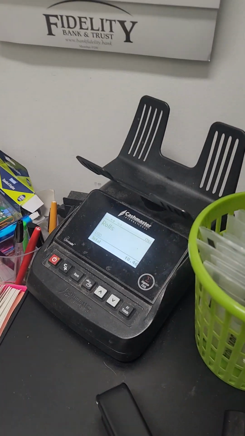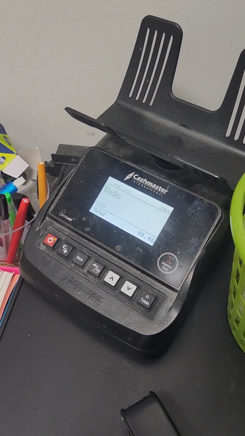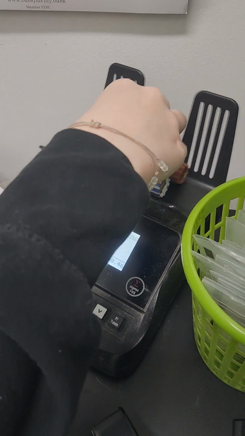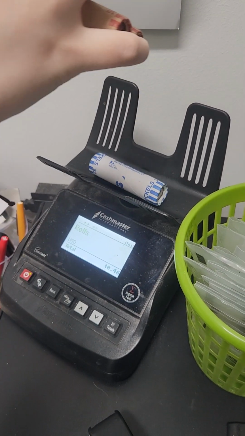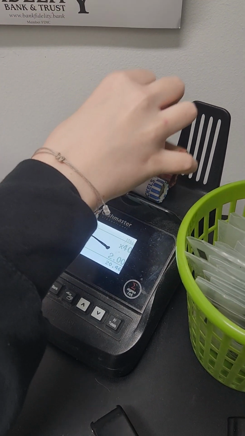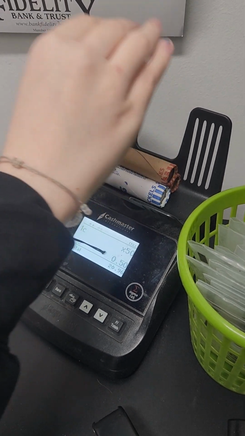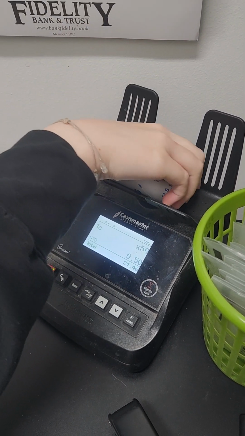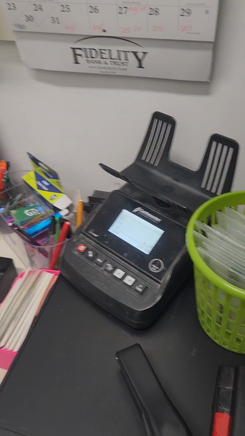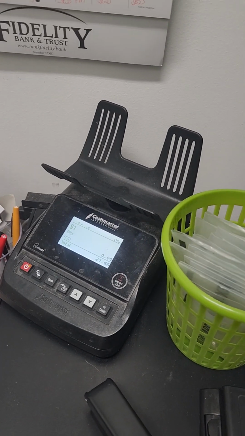It tells you what rolls or cups that you need to put in. So she's going to put them on one by one. Yeah, one by one and let it beep. There we go. And then pick them all up together. Perfect. Then it's going to ask for ones.